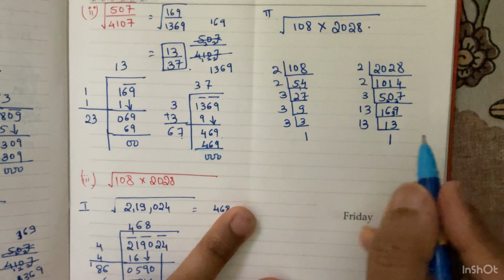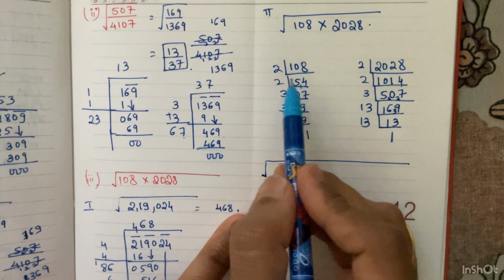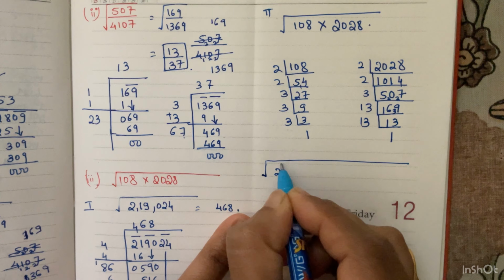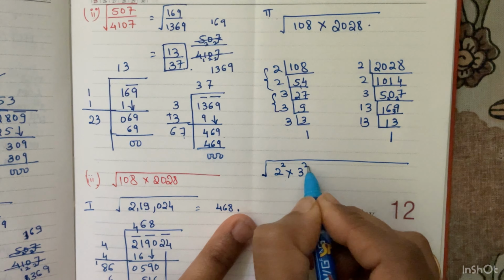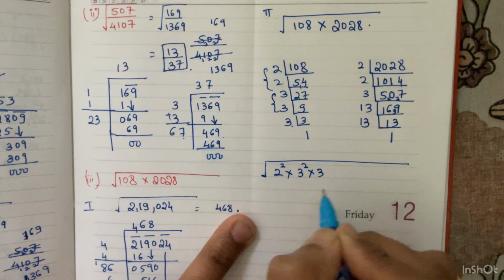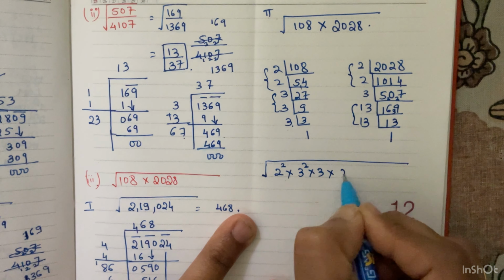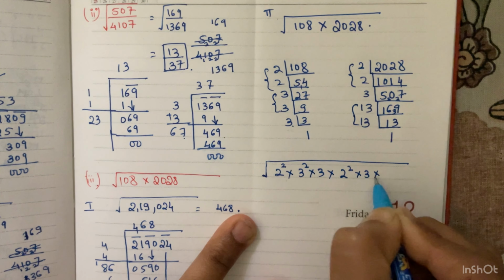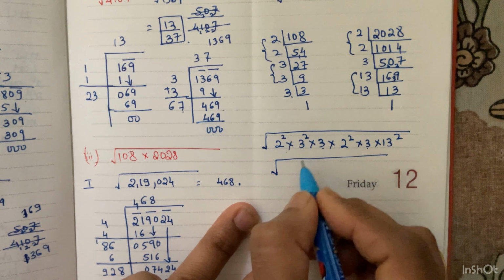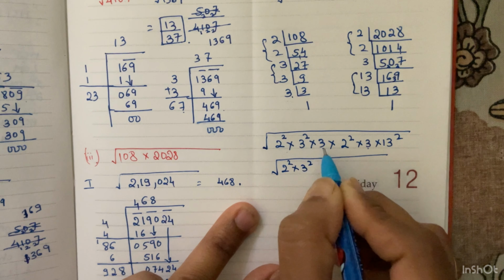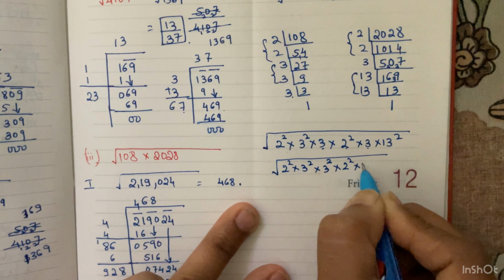Now see here, square root of 108. For 108 we got 2 two times. I'm going to write 2 raised to the power 2 into, making a pair here. This 3 raised to the power 2, this 3 is left with only 1, so I'm writing it as it is. Now here we got a pair, 2 raised to the power 2, 3 left with only 1, again 13 raised to the power 2. In the next step, 3 here we have 2, right? So we can multiply that, 3 into 3, I can write 3 raised to the power 2 into this 2 raised to the power 2 into 13 raised to the power 2.